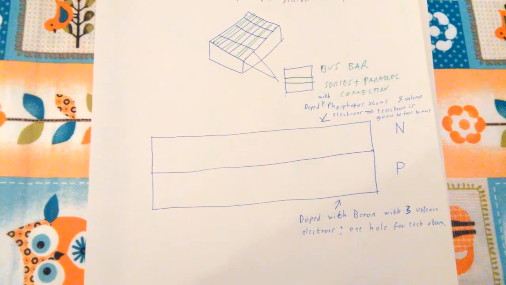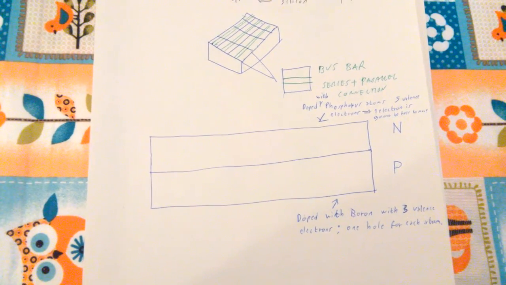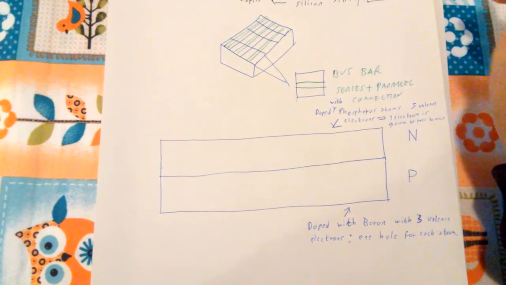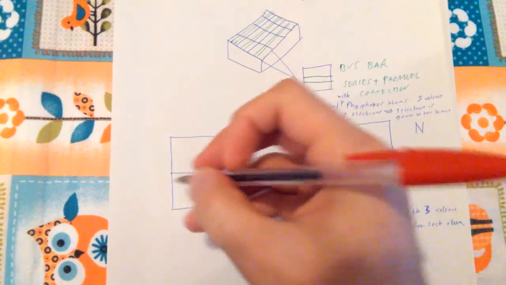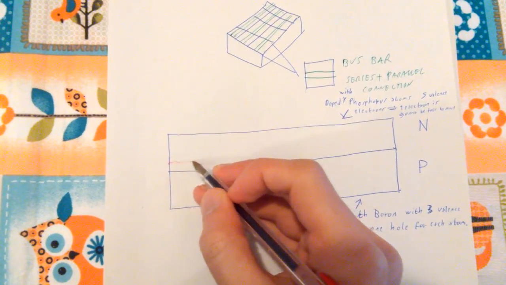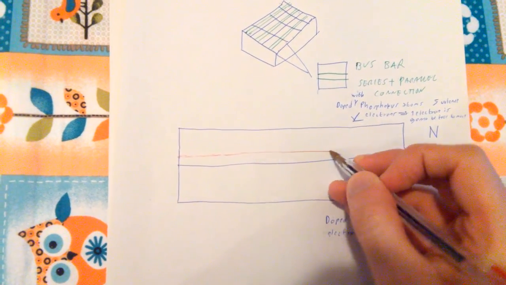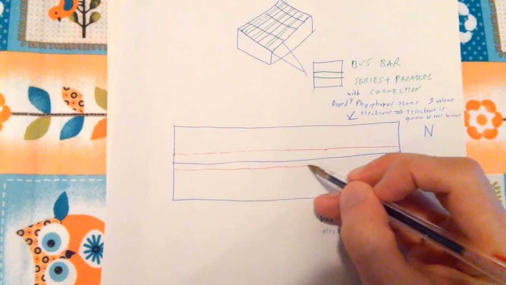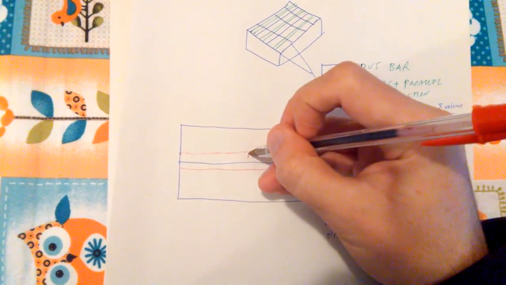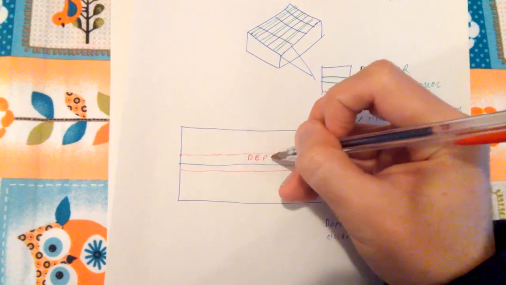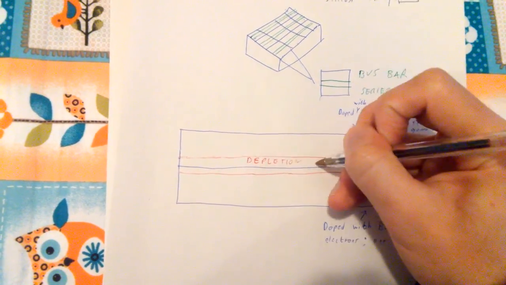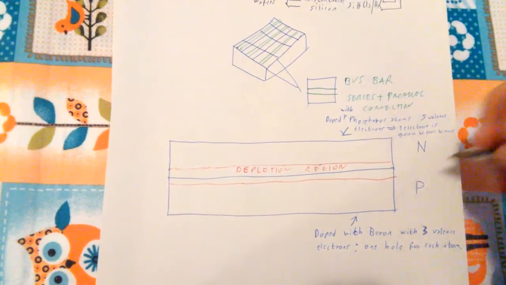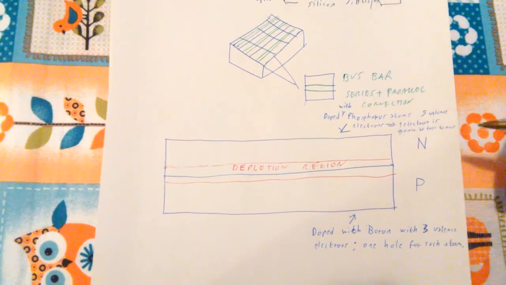Now, what's going to happen? Well, we are basically going to have something that is called, let me just put it in red, a depletion region, in which there are no free electrons or holes.